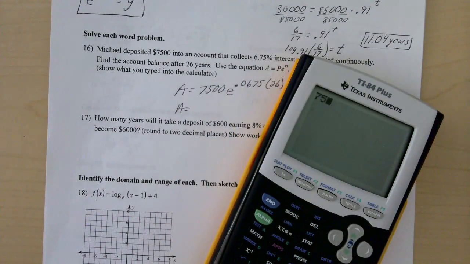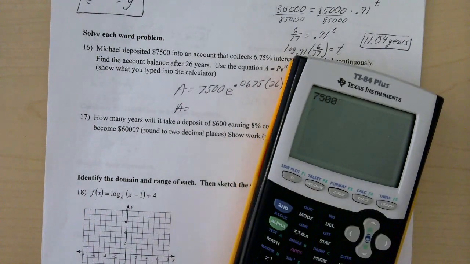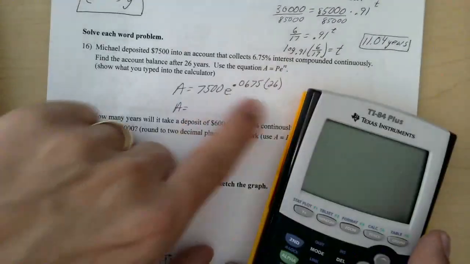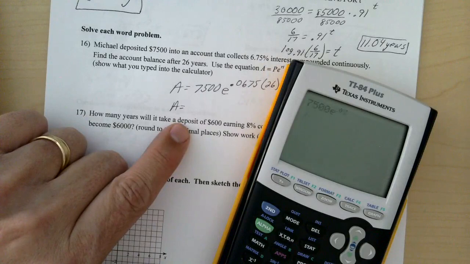So 75,000, I type in my calculator, and then I hit second, LN, there's that E that we need, 0.0. Okay, so all we have to do is type this into our calculator.